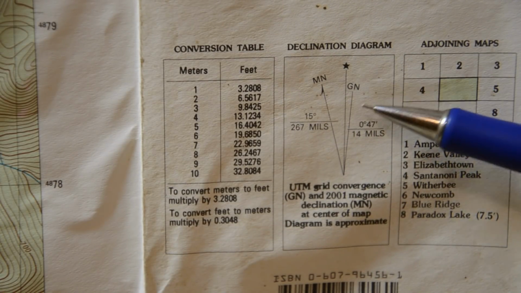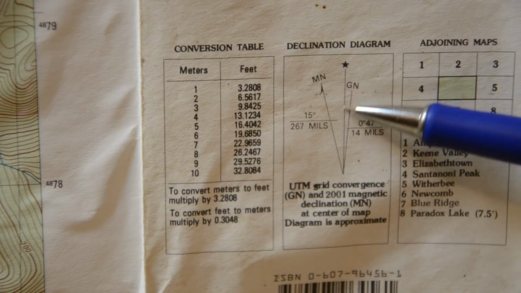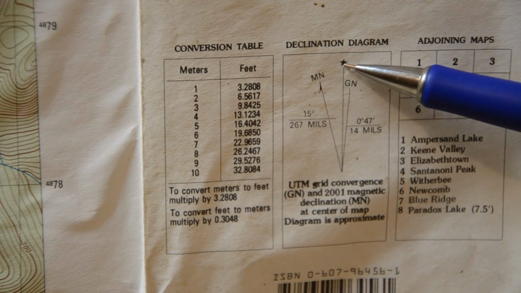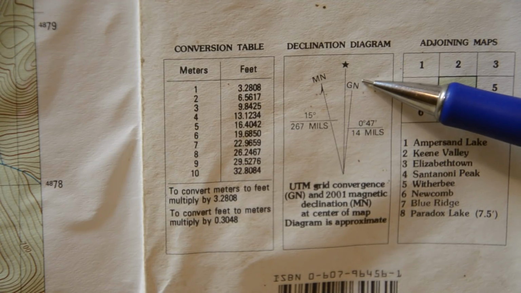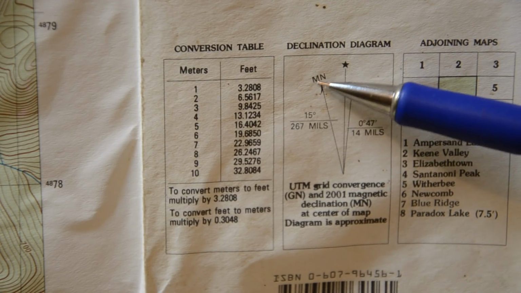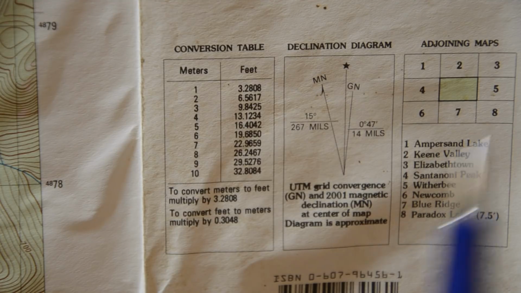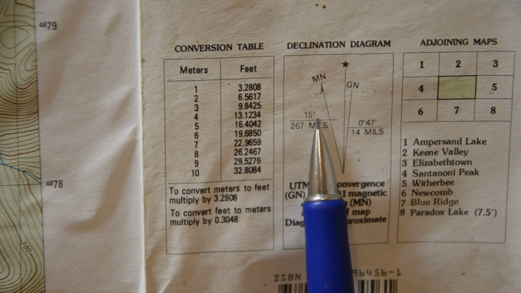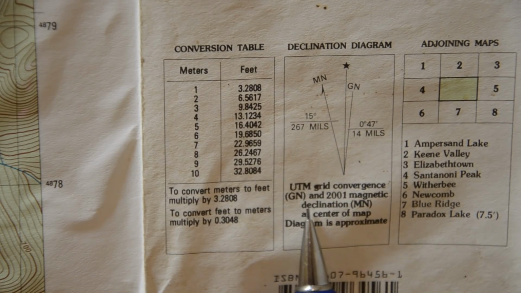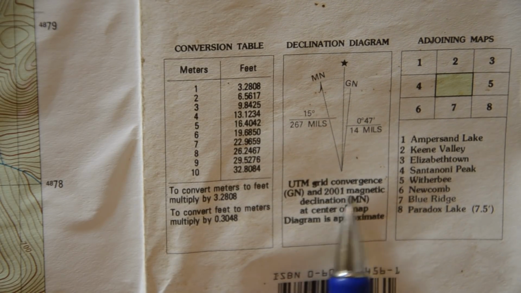Again, the declination diagram shows the difference between true north, which will either say TN or be represented by a star, grid north, and magnetic north. In this case, the magnetic declination is 15 degrees, and that is current as of 2001.